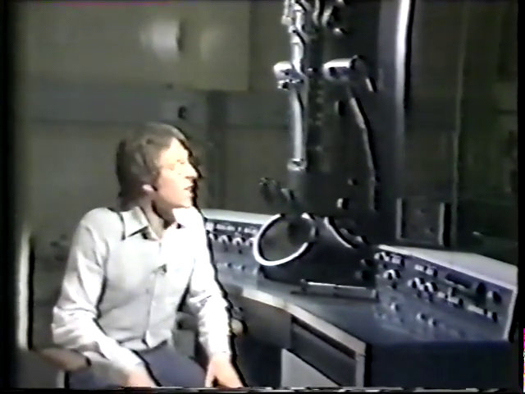The electron microscope looks very complicated, but in principle, it's really quite simple. The source of illumination is the electron gun at the top of the column. And when a voltage is applied to the electron gun, a beam of electrons is emitted which passes down the column. And the column's under vacuum because electrons don't travel very easily in air.